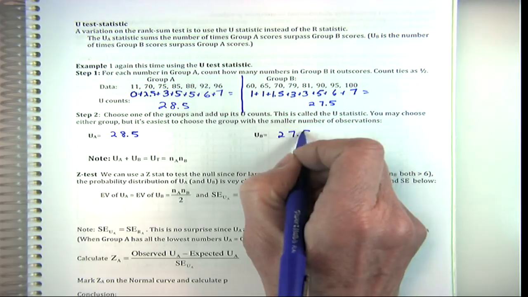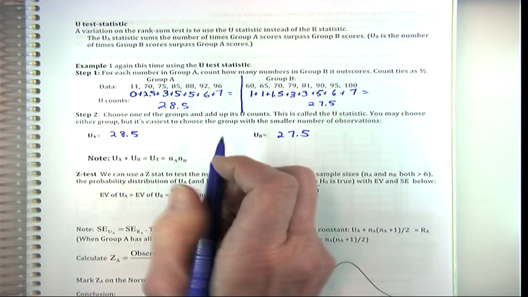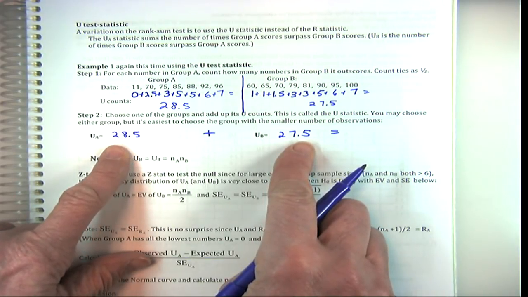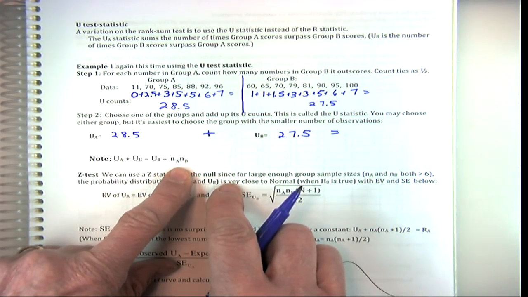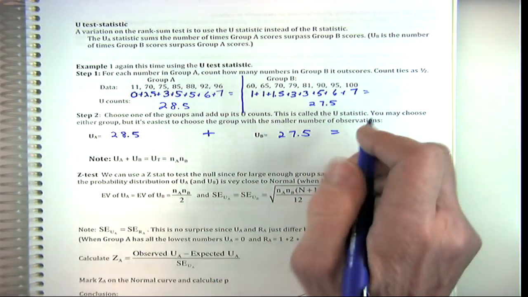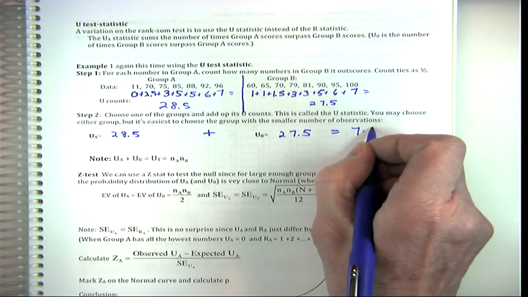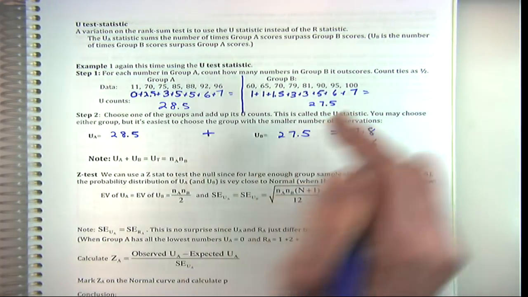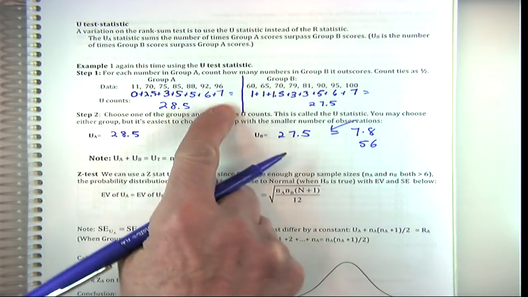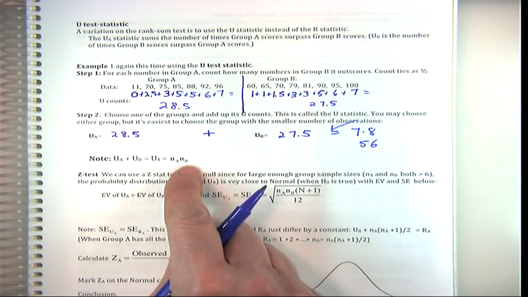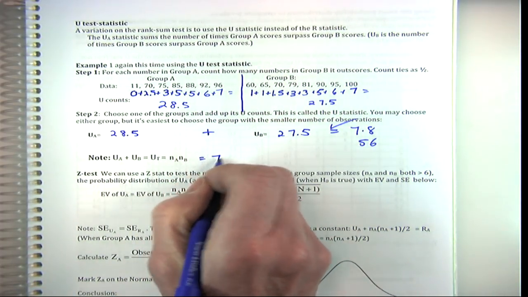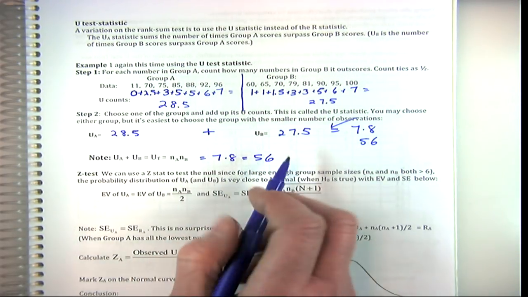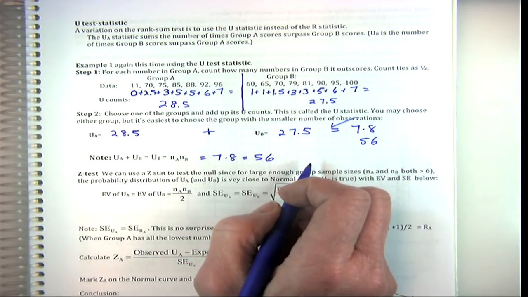Now, you can do the same thing. These two have to add up to what? They have to add up to NA times NB. Why? 7 times 8. Do they? Yes, so that checks. Why? Because think how many total matches there are. This is equal to 7 times 8, which is equal to 56, because there are 56 pairwise comparisons.